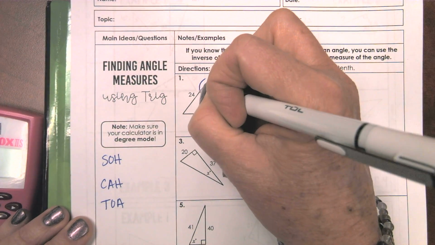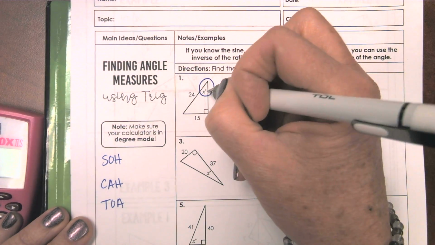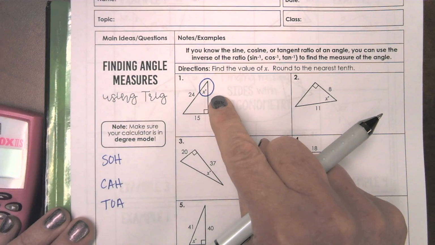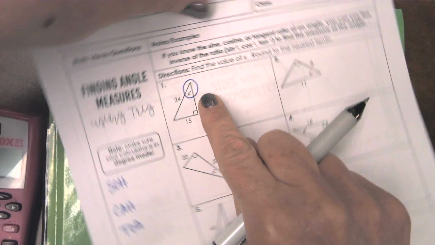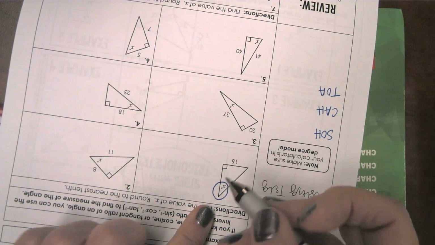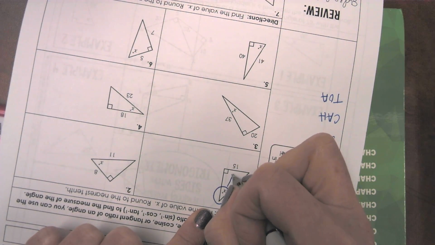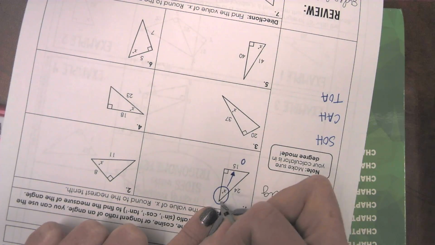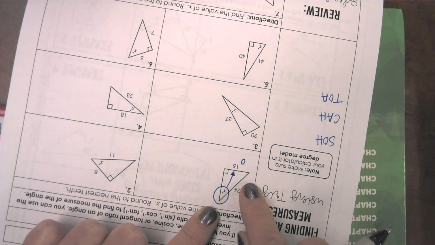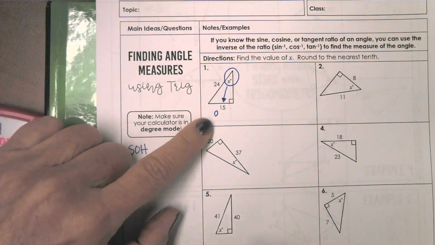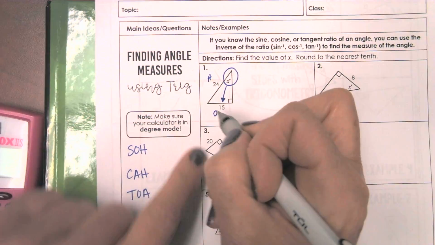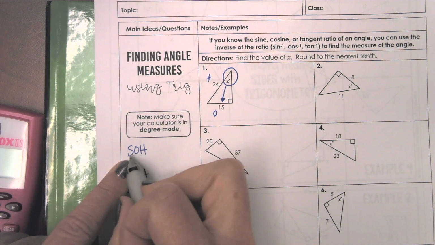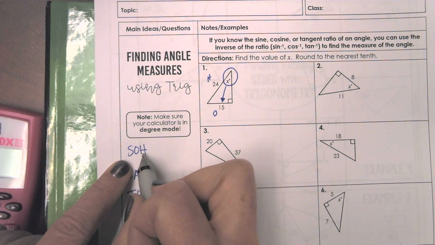Notice that this time I am missing my angle. Since I'm missing my angle, I am going to have to use something slightly different on my calculator, but I'll show you that when the time comes. Just to help me with perspective, I am turning this around. Remember, if I'm sitting at this angle, I am looking at the 15. So I do have my opposite, and I do have what we call the hypotenuse. Notice it's the longest side of our triangle. So I have opposite, and I have hypotenuse. So I'm going to come over here and look at where is my OH. Right there. So sine is opposite over hypotenuse.